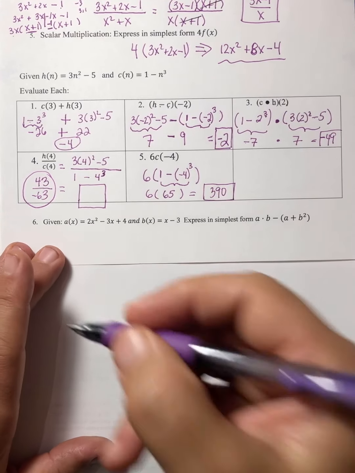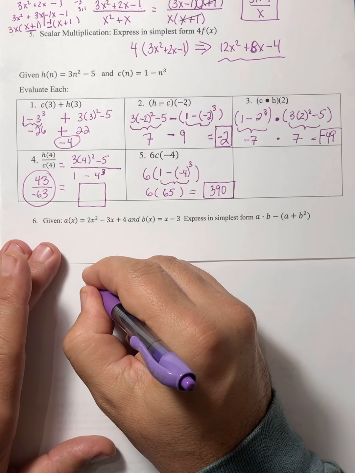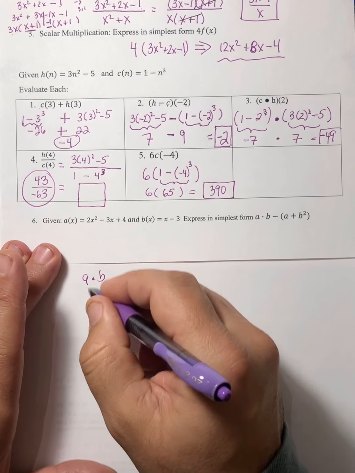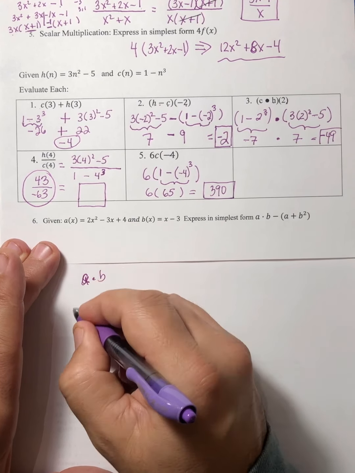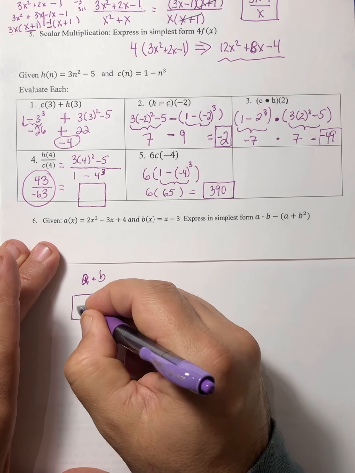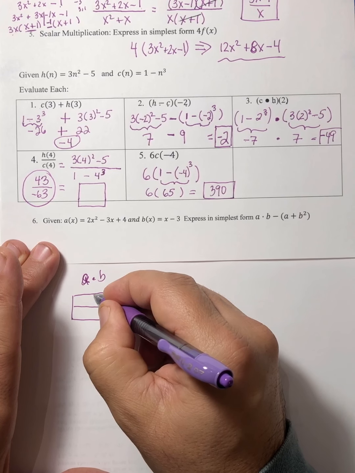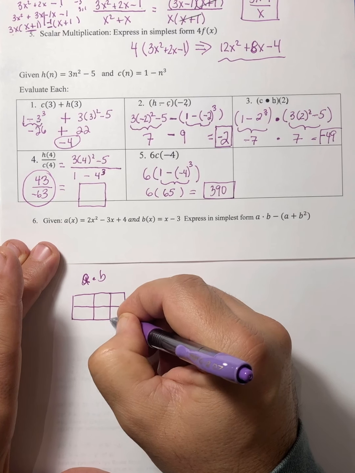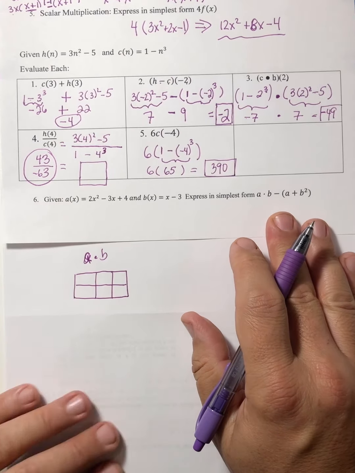Well, a times b. Here's my a times b. I'm going to write it out, using our box. I could have made this box a little bit bigger because we are on another sheet of paper.